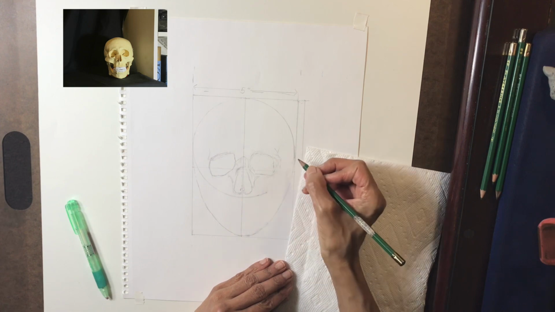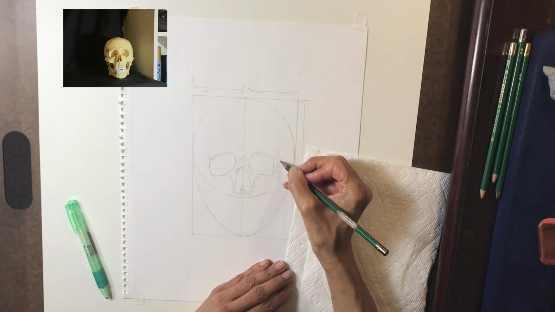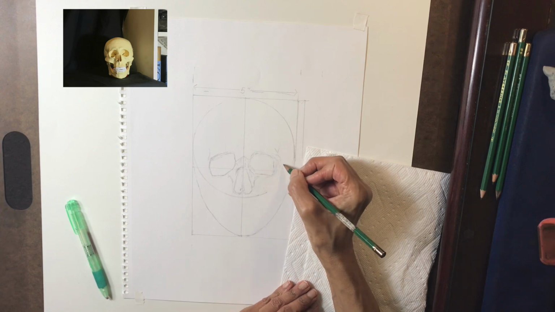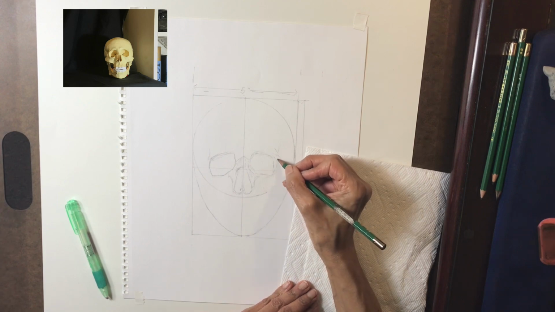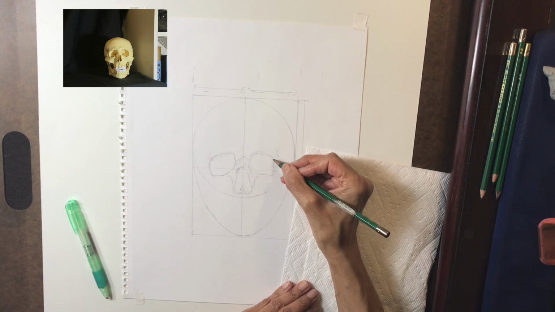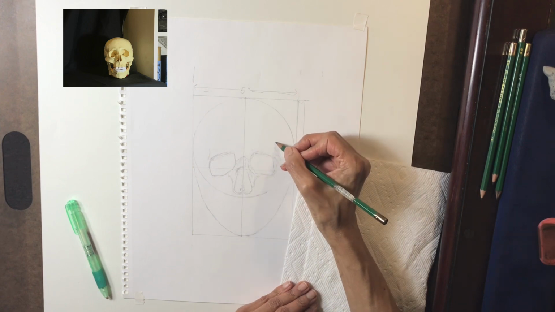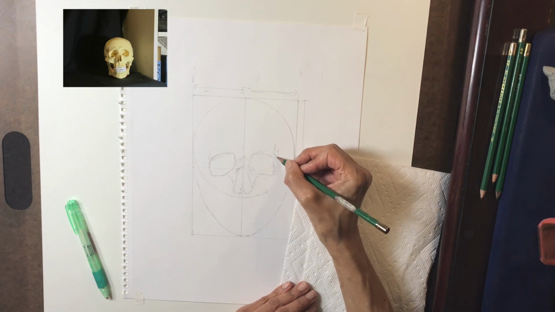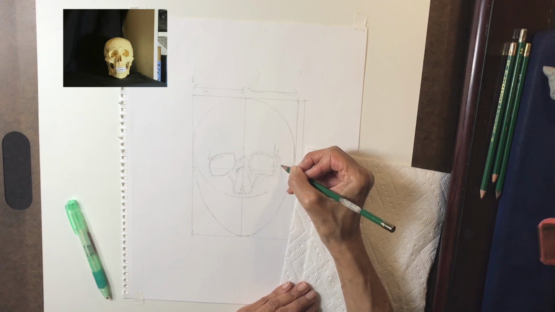We've got this bone around here that forms part of this ridge, which is the zygomatic, and this comes down about here to the corner. So this is about where the frontal bone is. It opens here and comes out and forms part of that zygomatic there.